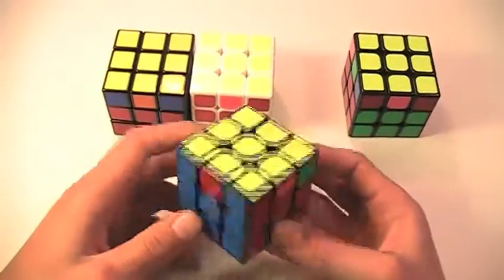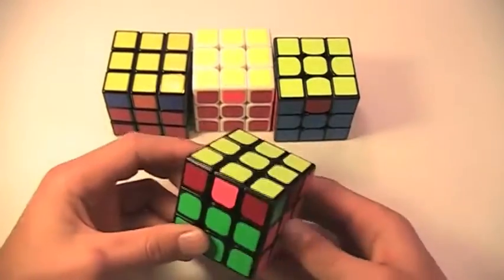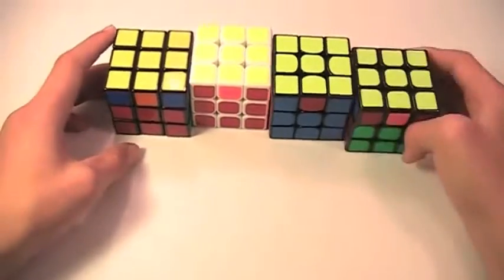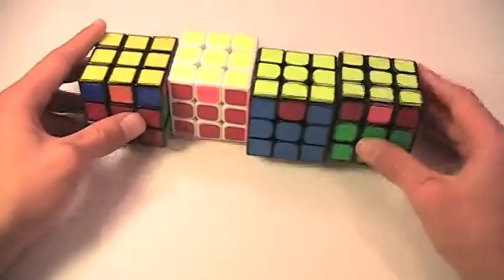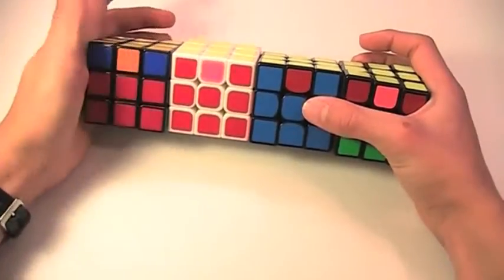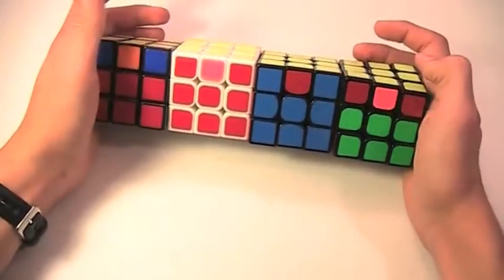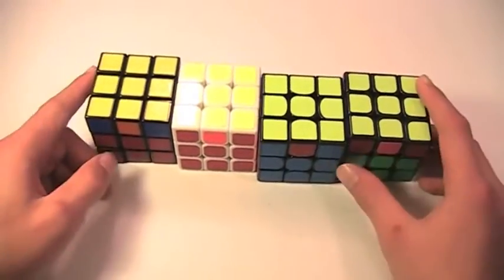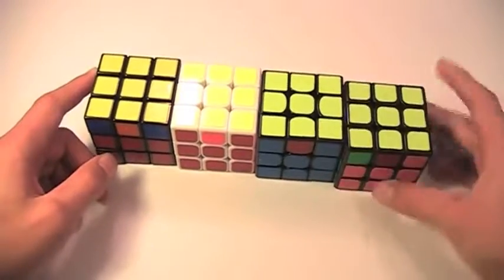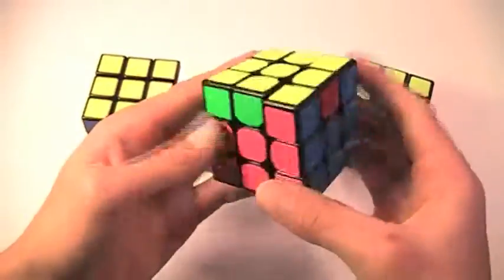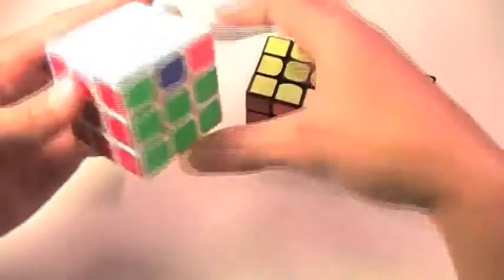To start off with, we're going to learn the GA-perm. There's 4 of these cases you can see, because I have 4 cubes here. And all I want to say is the similarities first. All of these cubes, as you can see, have headlights. You can see that all of the cubes have solved corners, but then the edges are mixed up. So that's the first thing you want to notice about G-perms. They all have headlights. Second, all G-perms have bars of corner and edges somewhere on the last layer.